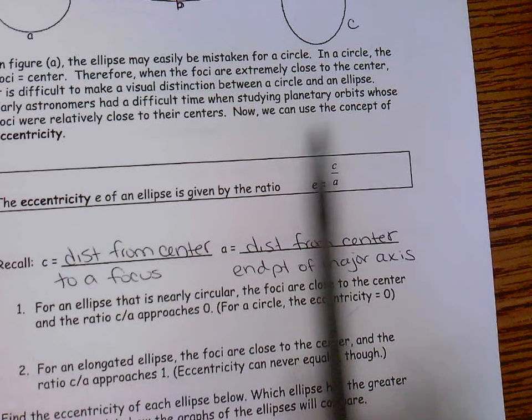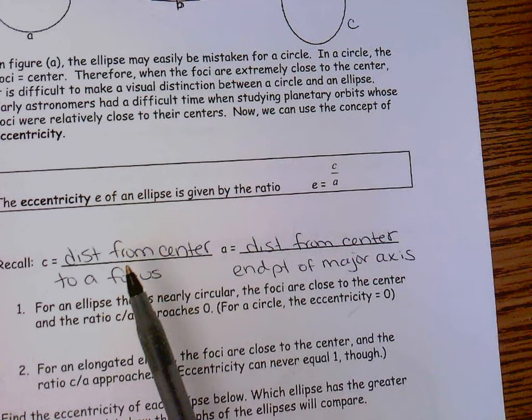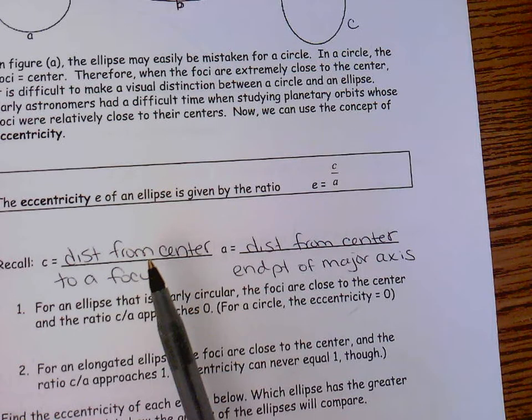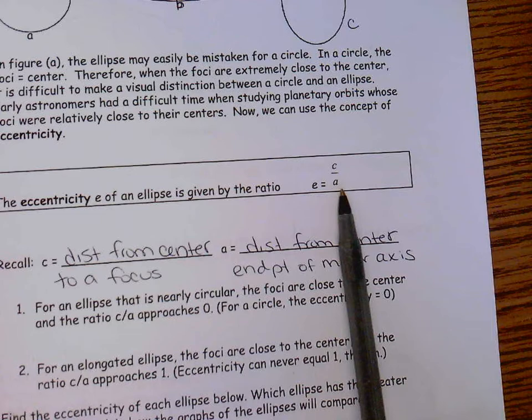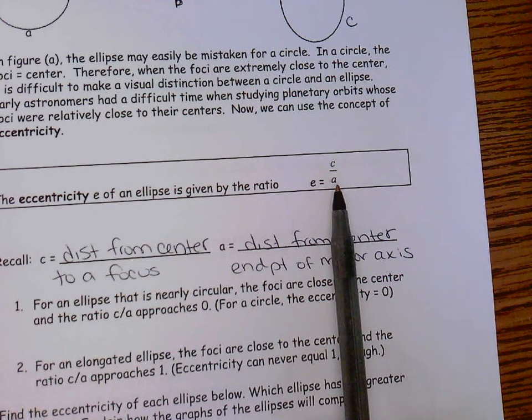When the focus gets drawn way out on the major axis, then C is going to be closer in value to A, right? C might be 4, and then A is the endpoint of the major axis, maybe that's 5. 4/5 is 0.8. 0.8 is a very large eccentricity, meaning a very elliptical ellipse.